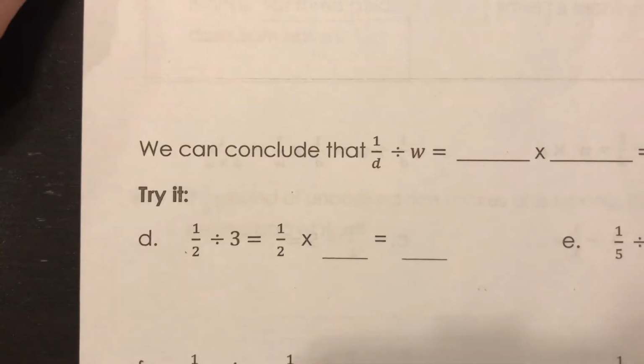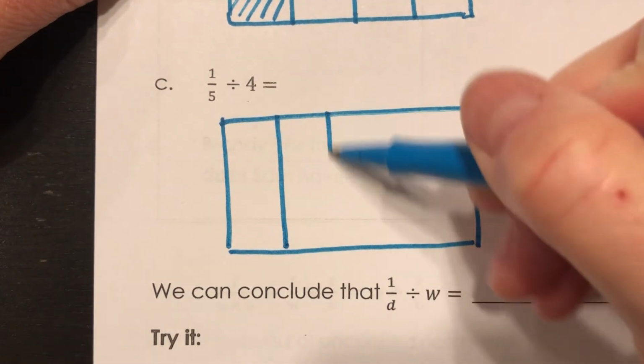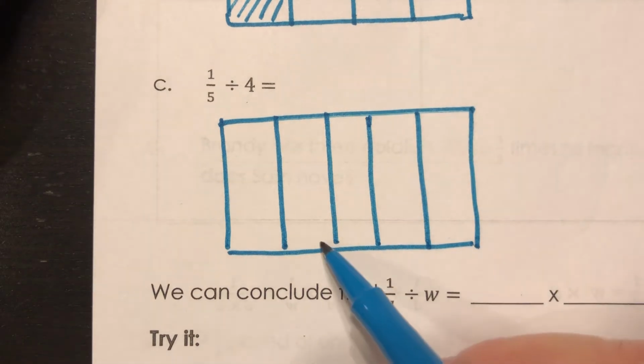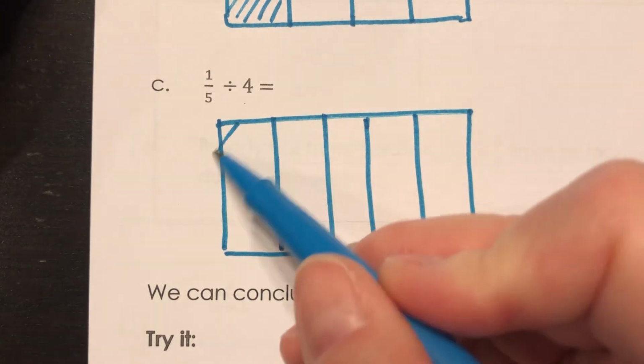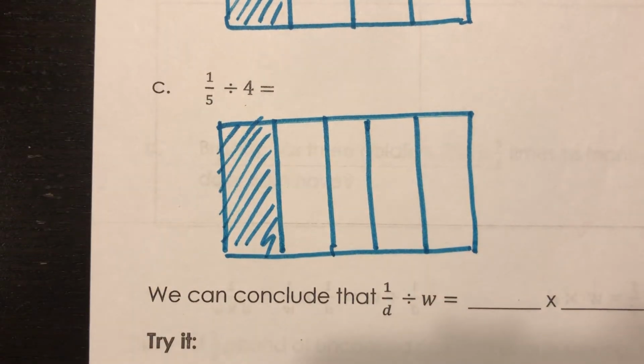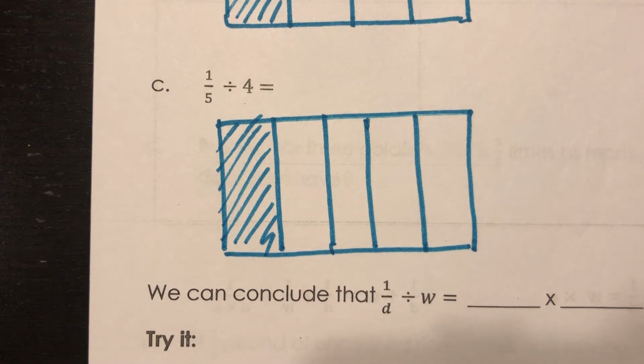In our last visual model, we have 1/5 divided by 4. So yes, let's draw our 1/5. And I'm going to draw 4 lines so I can make 5 sections. Do your best to make them each section the same size. And 1/5 of this would just be this 1 piece, right? So let's say we have 1/5 of a Laffy Taffy.